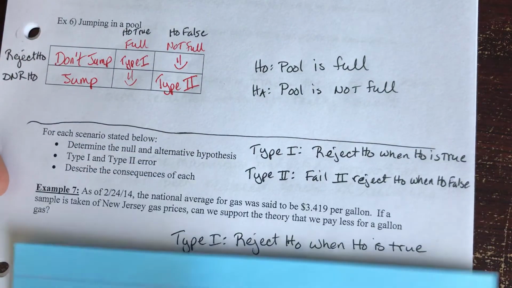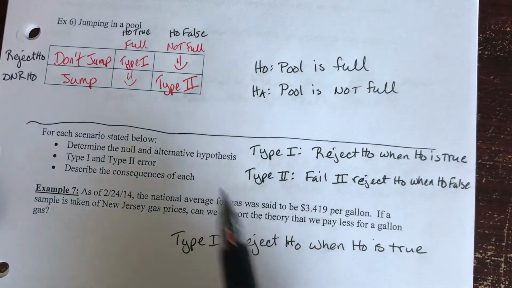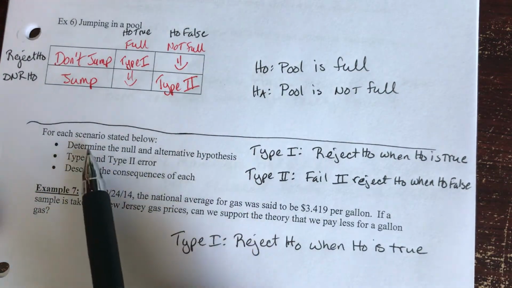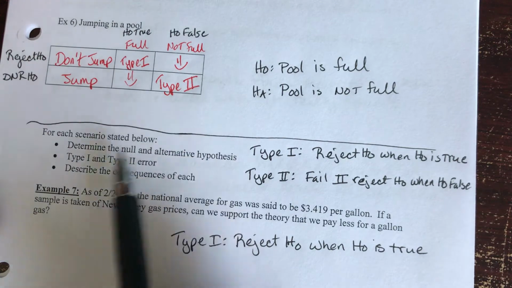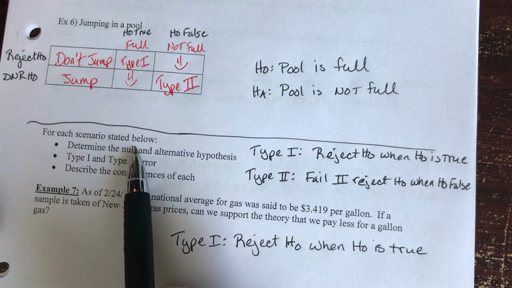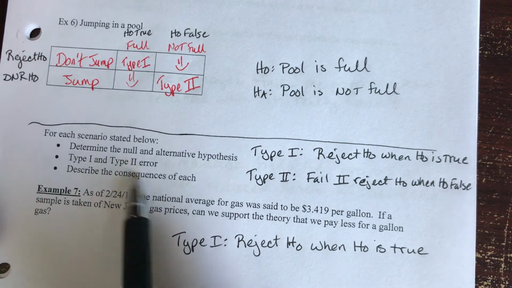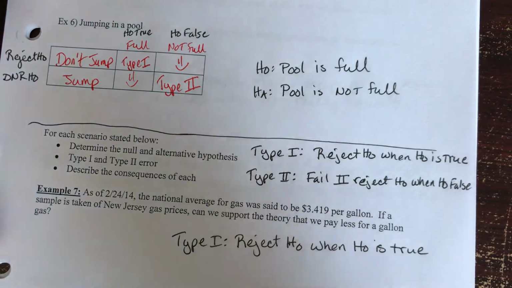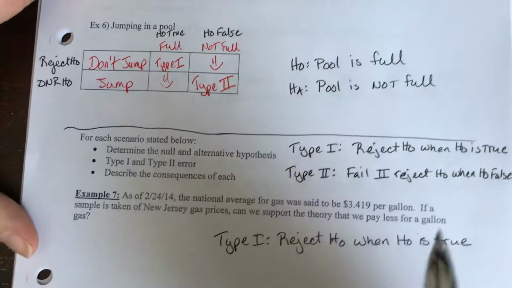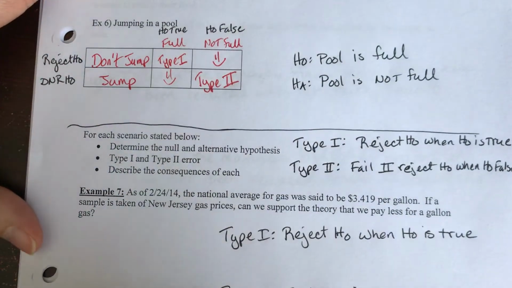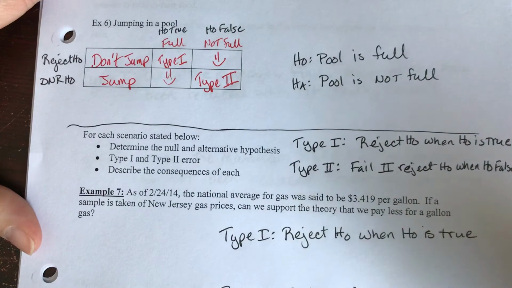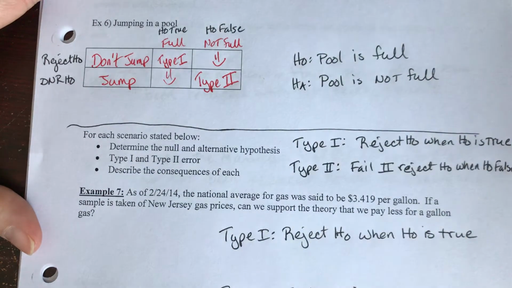And what I want to show you as well is that for these next couple problems, we're going to write down our hypotheses. Like we talked about the other day, they're always going to pair together, right? Then you're going to state your type 1 and type 2 error, and you're going to describe the consequences of each. Over the years I have found that students can always write both of the mistakes down, but they sometimes have a hard time identifying which is the type 1 and which is the type 2.